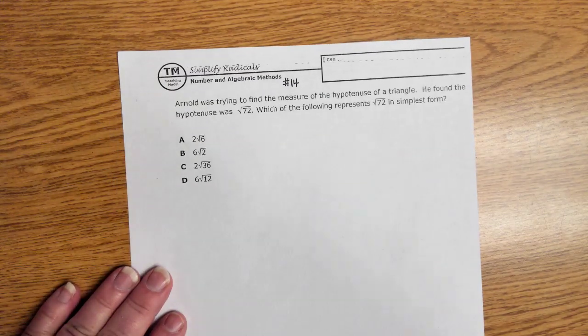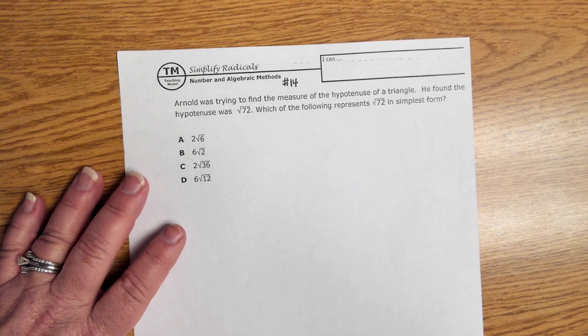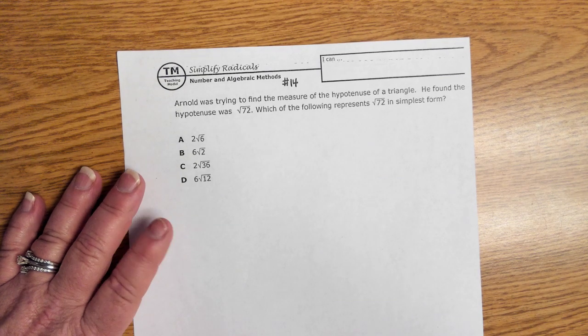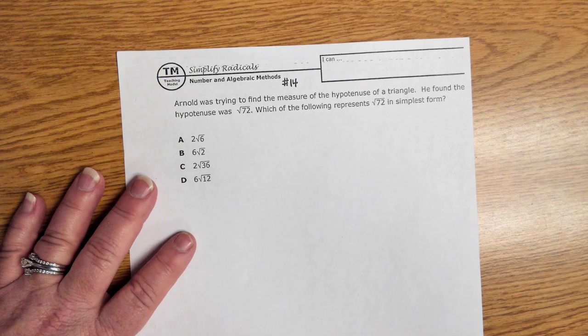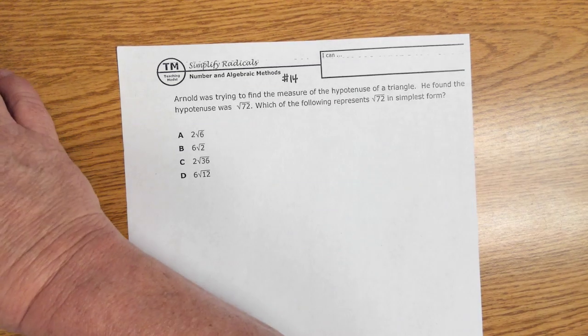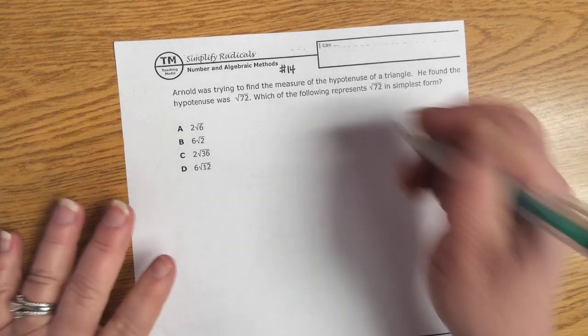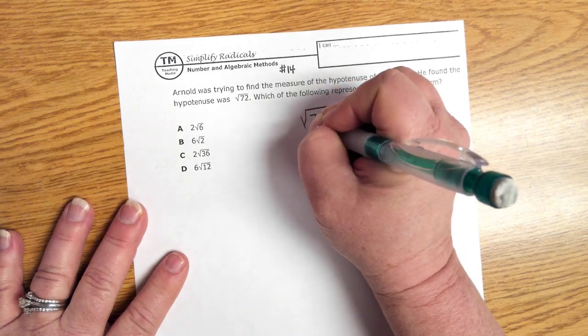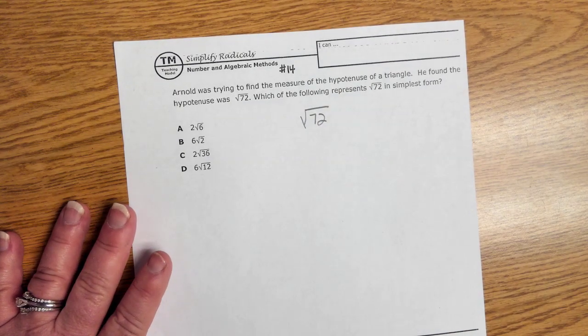Okay? Simplifying radicals. Arnold was trying to find some measure of the hypotenuse of a triangle. He found the hypotenuse was the square root of 72. Which of the following represents the square root of 72 in its simplest form? So, when we are doing this, we need to look at the square root of 72 in its simplest form. If you put it in your calculator, you're going to get not what you need.